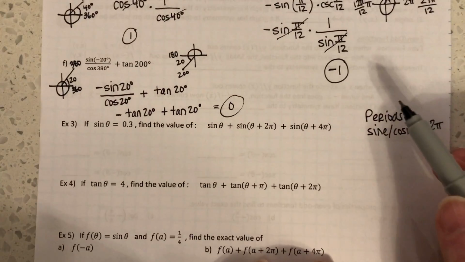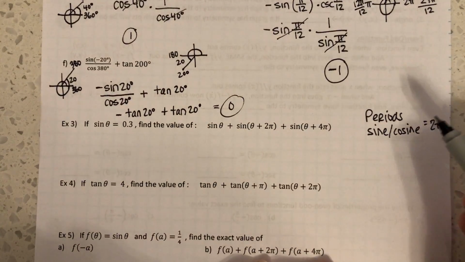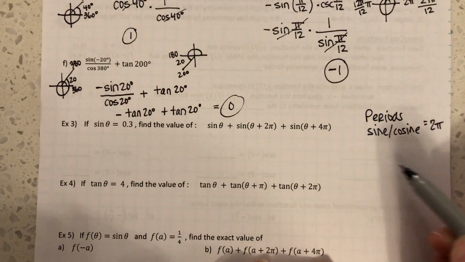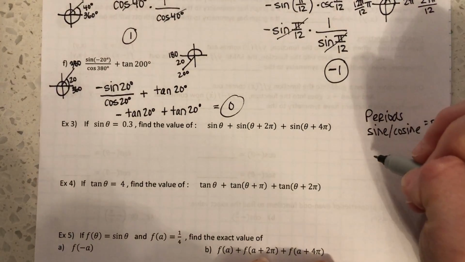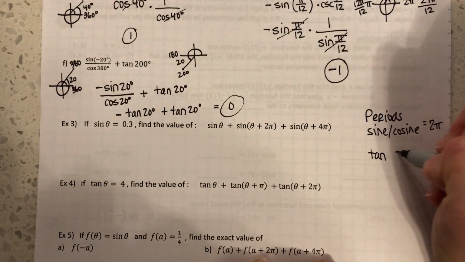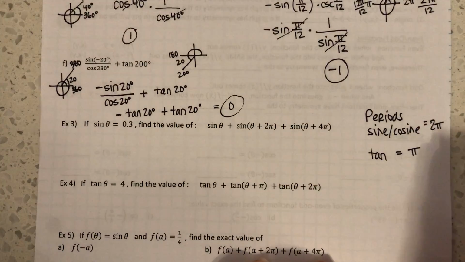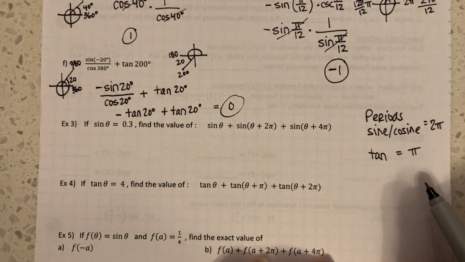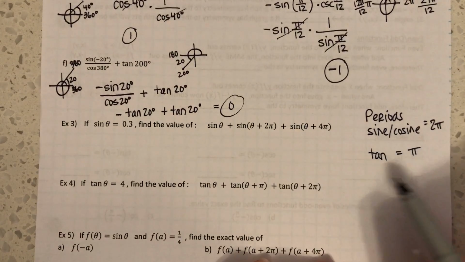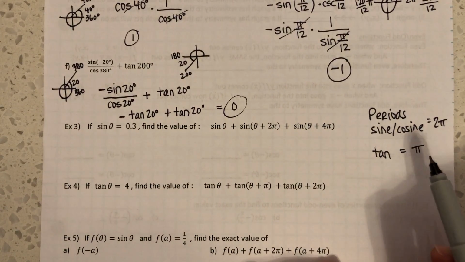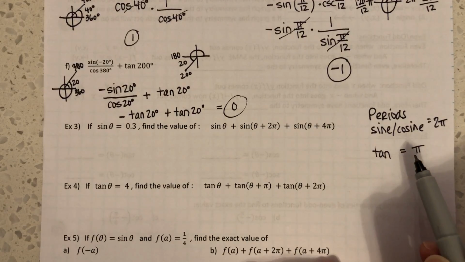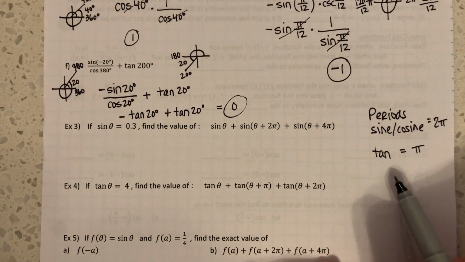Every 2 pi radians, the output started to repeat. So any angle that is 2 pi radians away from another angle will have the same sine and cosine ratio. But the tangent function had a period of pi radians, right? Every pi radians, the tangent and the cotangent functions start to repeat their outputs. So any angle that lands pi radians away from an angle with the tangent function will have the same ratio.